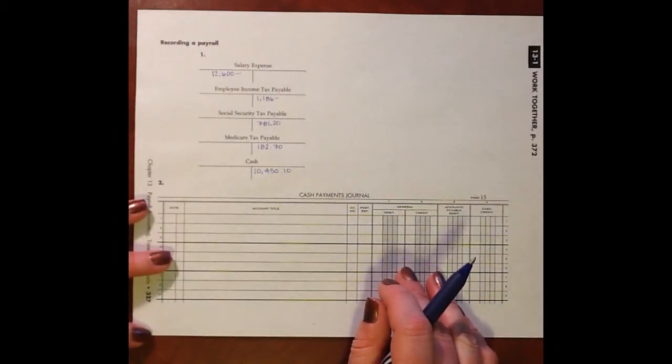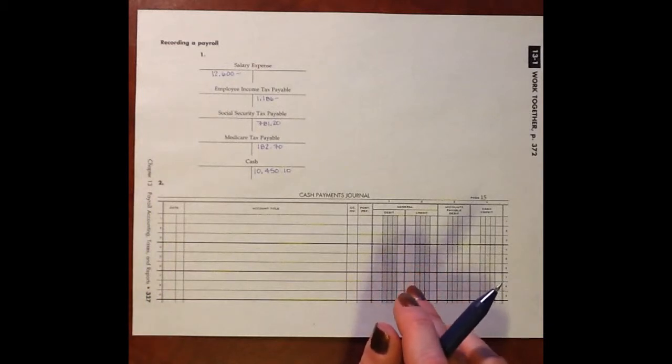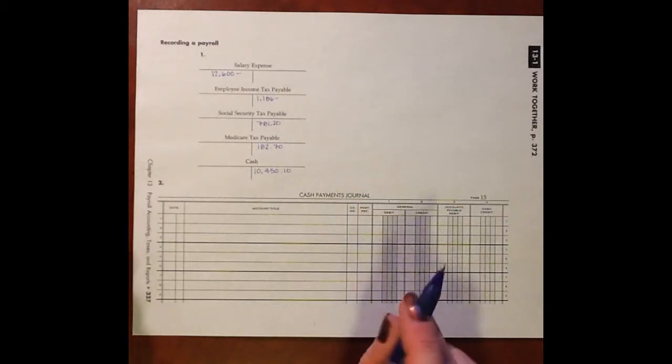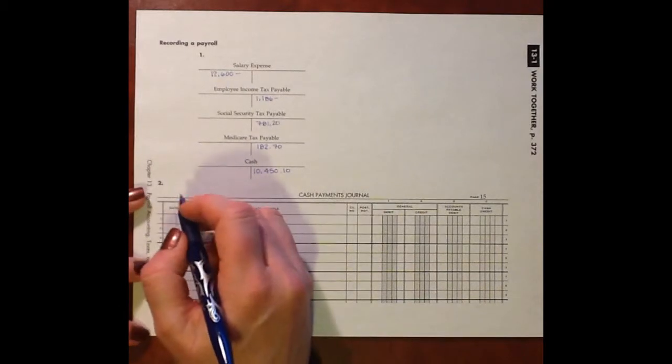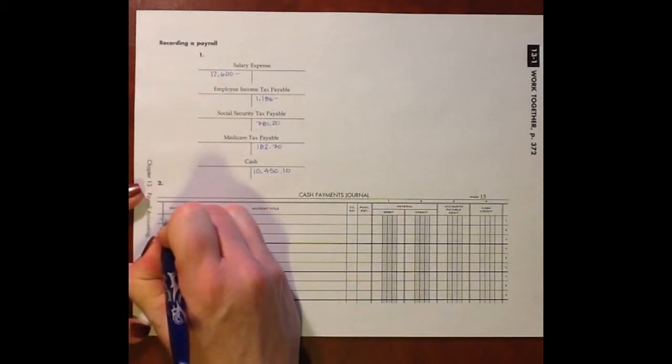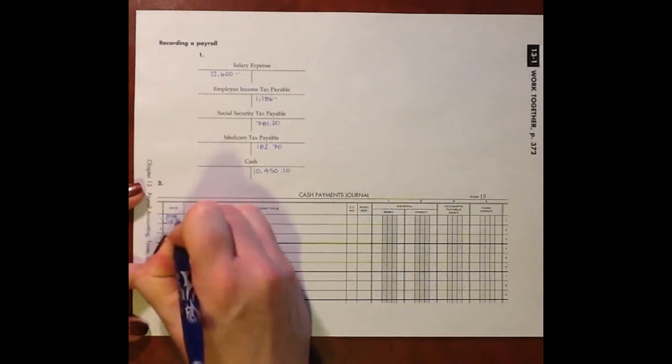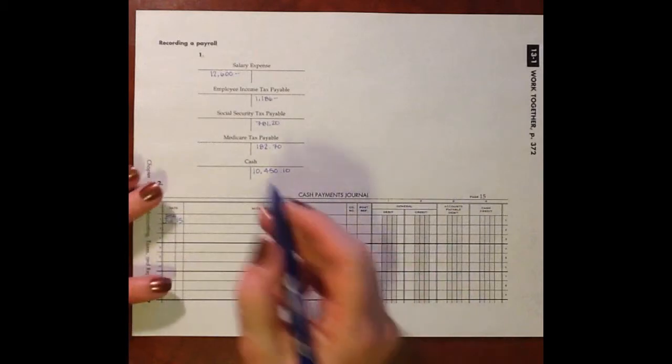The payroll was paid by check number 455 on July 15th of the current year. Okay, so we're going to put in July 2014 and then the 15th.